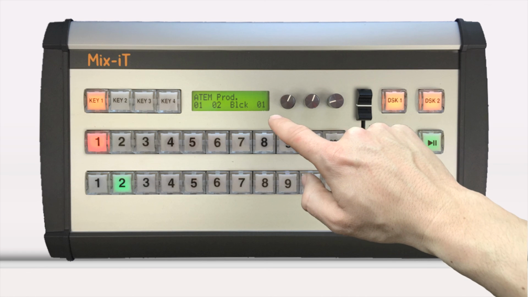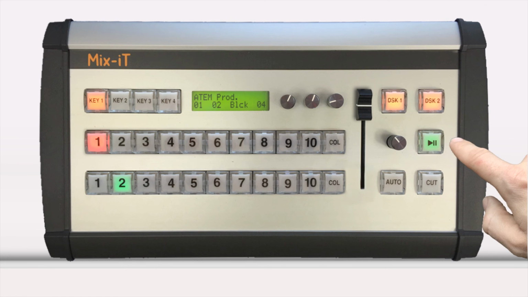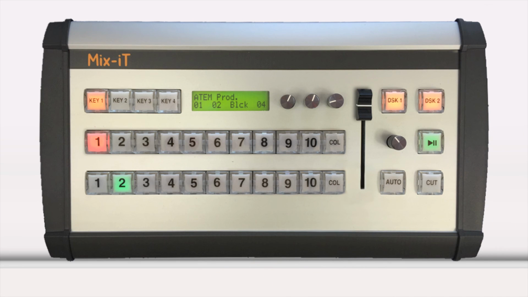With the Rotary, you can select a macro in a range of 1 to 99 indicated in the LCD. The Play button is used to start and stop the macro. By pressing the Rotary and the Play button at the same time, the macro is played in a loop.